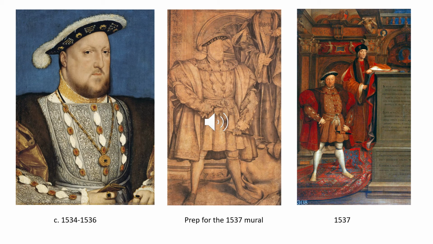Of Henry VIII. Also, interestingly, in the Whitehall mural, nobody else is depicted facing completely towards the viewer the way that Henry VIII is, which is interesting when we consider that he could have potentially been the only living member of the dynasty portrayed in the mural.